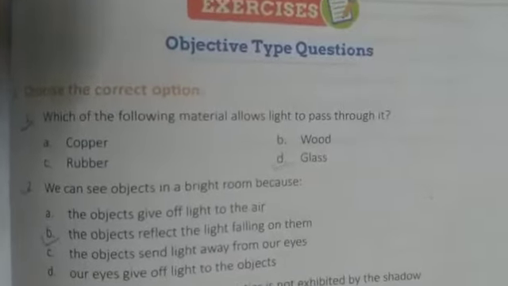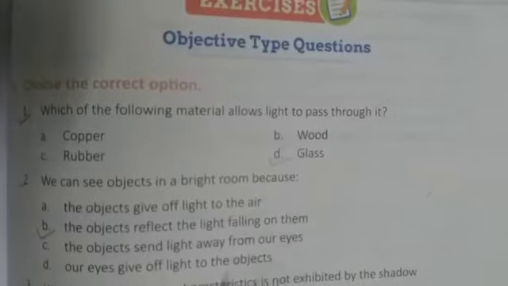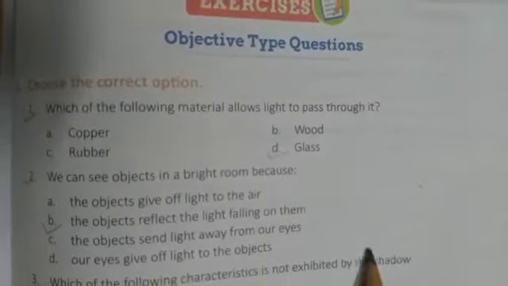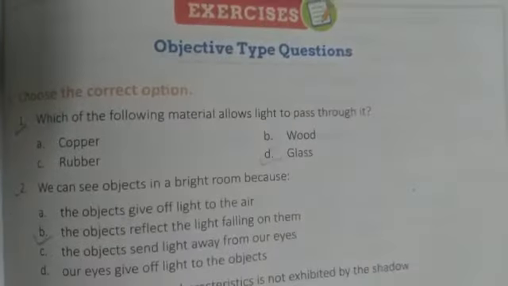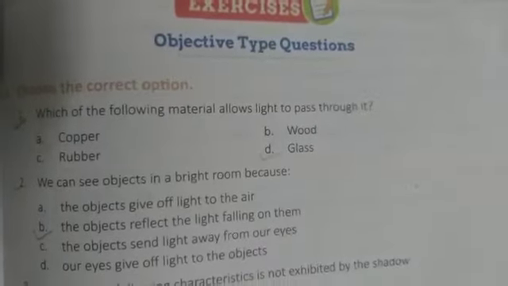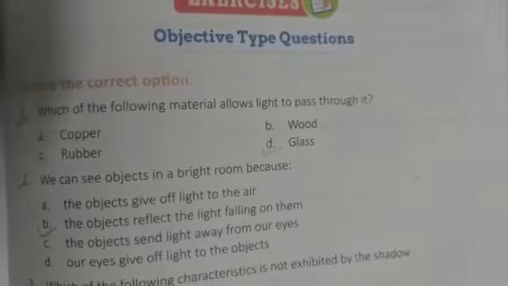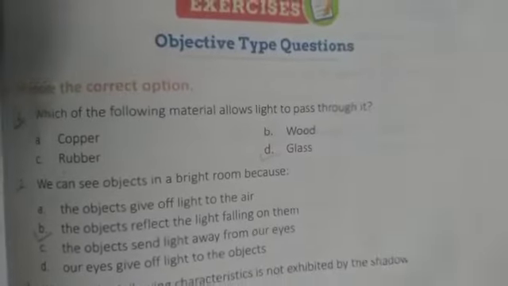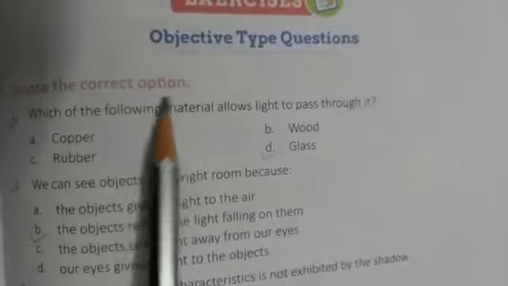Okay, some of you have done that. Those who have done, they just will match their answer, and if any correction is needed, they will do that, and those who have not done, they will do it in their book. Clear? So question A is choose the correct option.